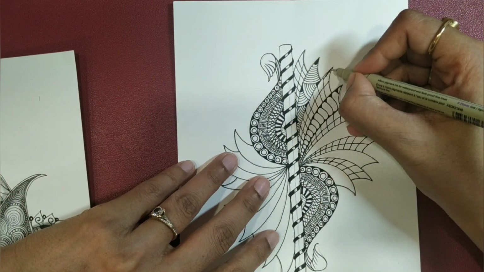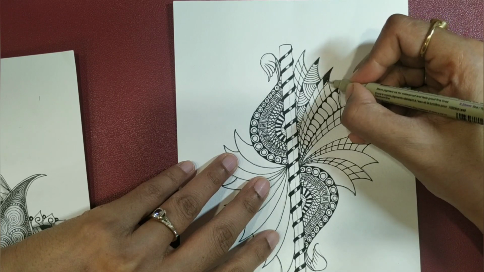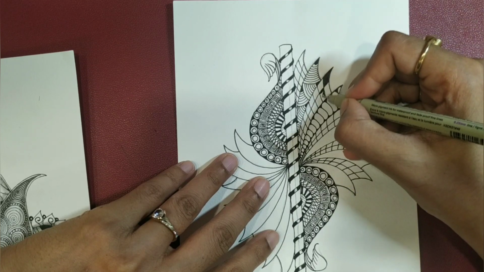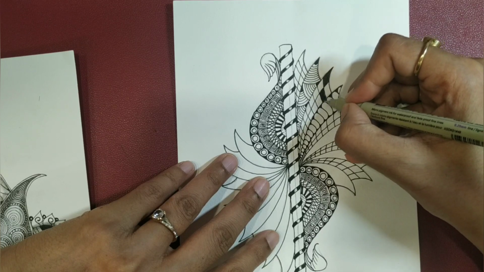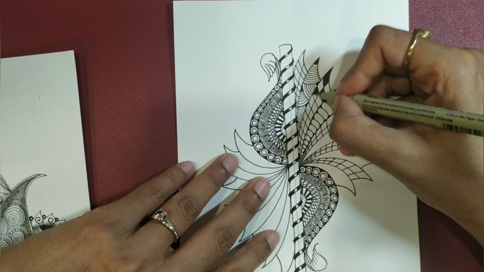Then start with your Knightsbridge. Knightsbridge, again alternate sections to be inked. Take your time.